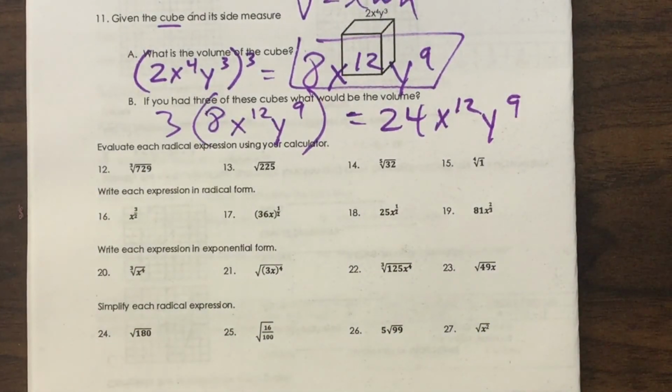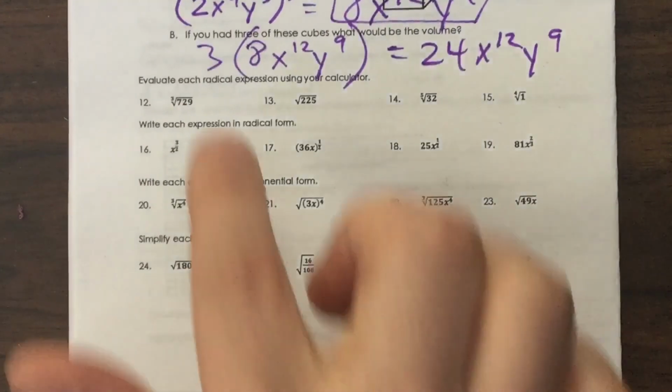There you go. So if you multiply it by 3, you end up with 24x to the 12th, y to the 9th. Okay, I think that's a good place to stop for this short video. We'll move on to the second one, the next video with the new section.